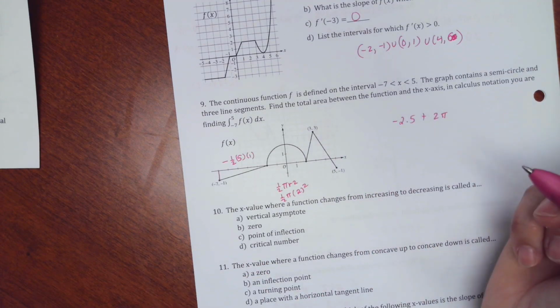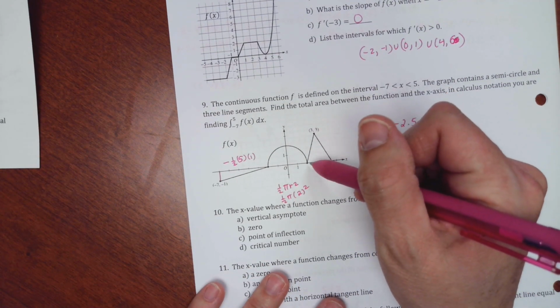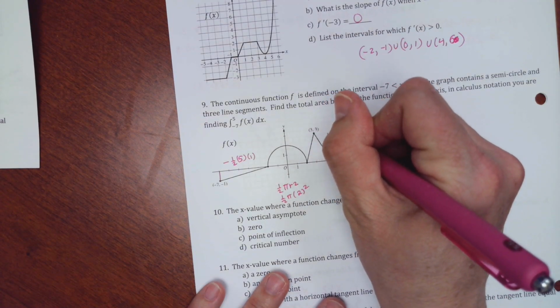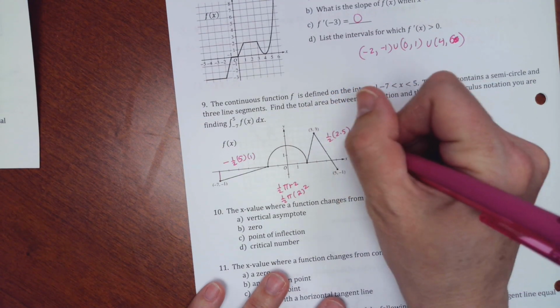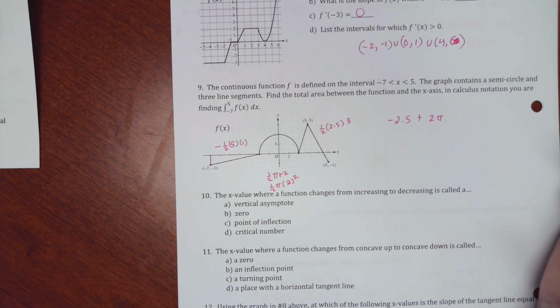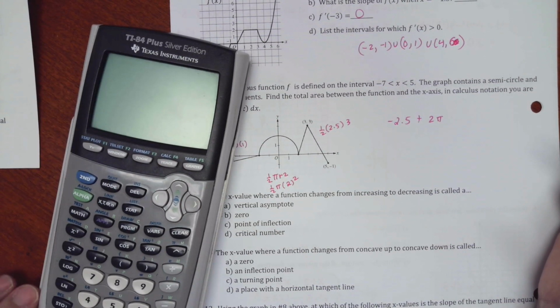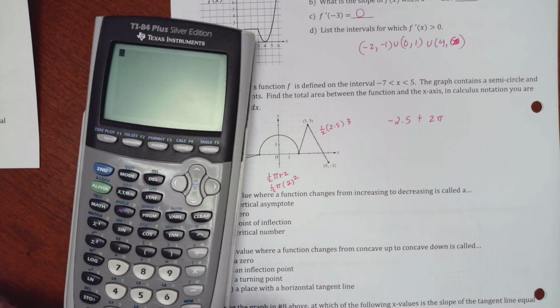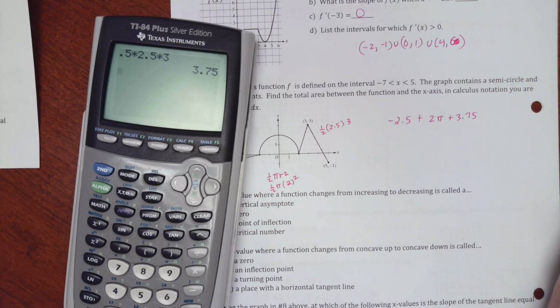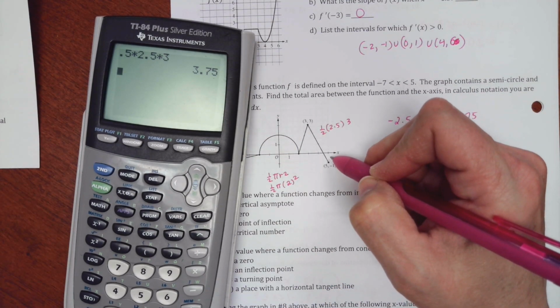The next little part is a little triangle. So the base is 2.5. So a triangle is 1/2 the base, and the height is 3. All right, so when you put this in your calculator, 1/2 times 2.5 times 3, you get 3.75. Let me just make sure, because I did this wrong earlier. Times 2.5 times 3. Yeah. So plus 3.75.